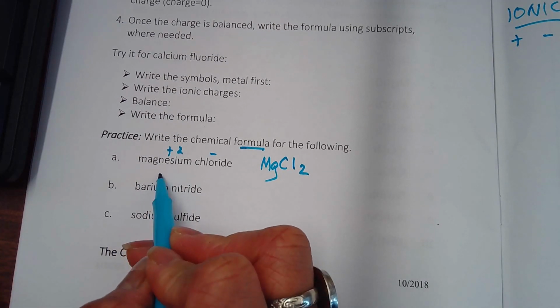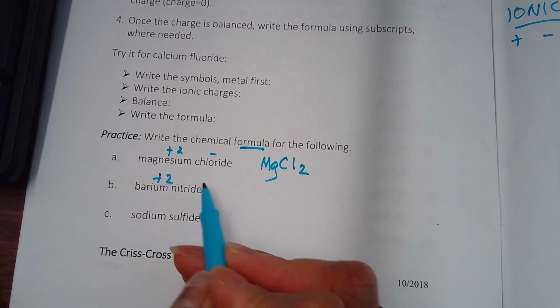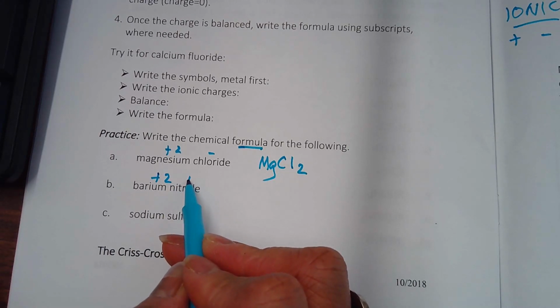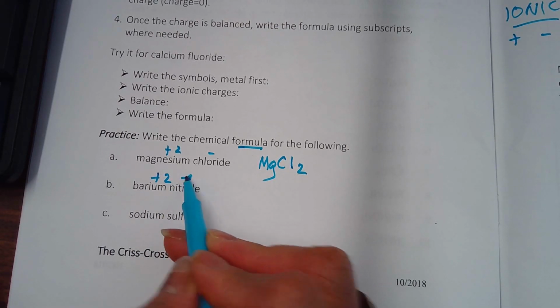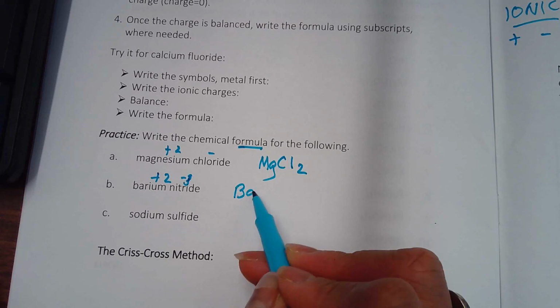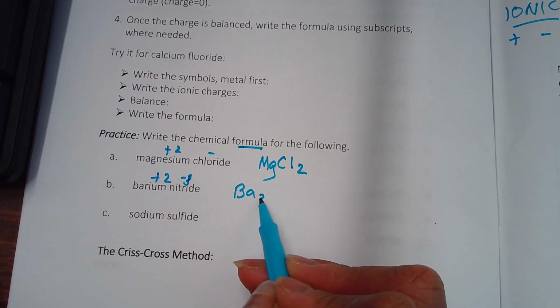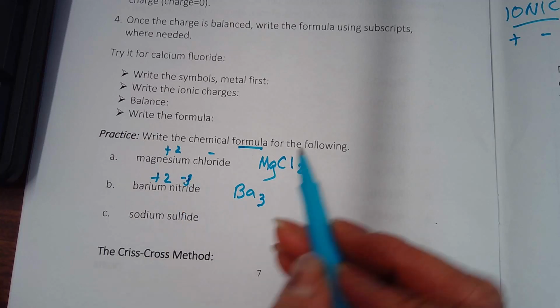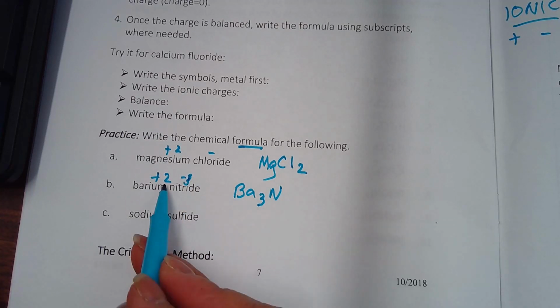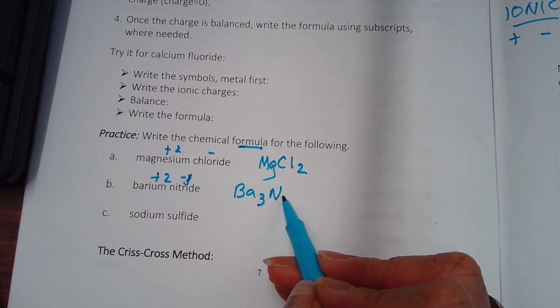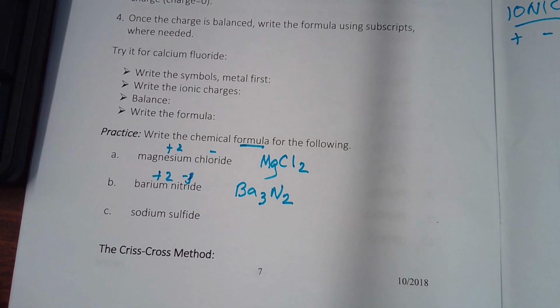So barium again is a plus 2, nitride negative 3. So then you'll put barium first, and you have 3 there, so I'll put 3 here. Are we okay? And then nitrogen is N, and the 2 from barium goes down there.